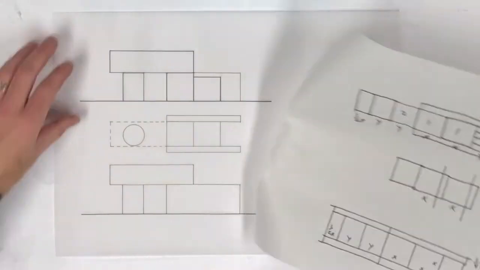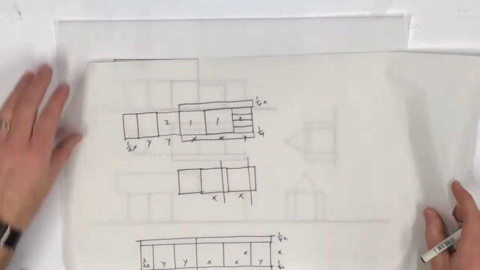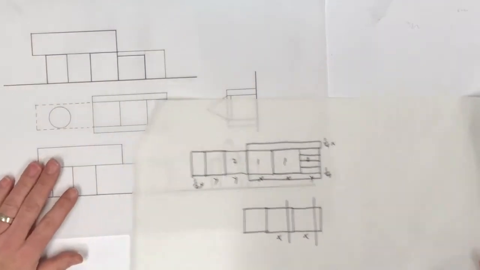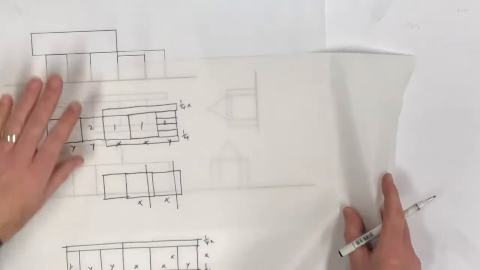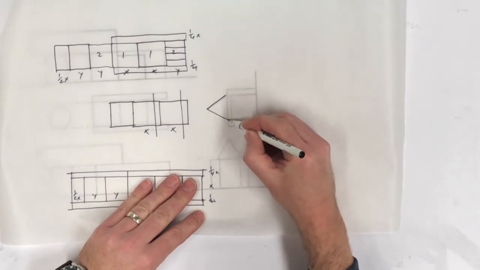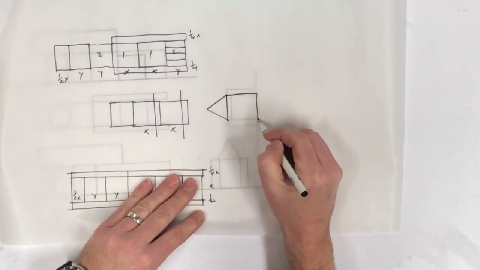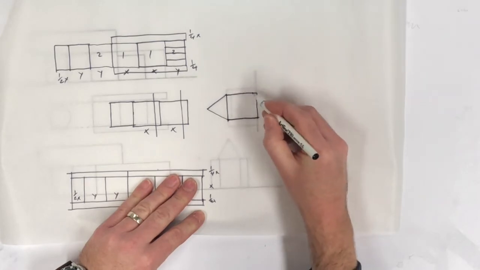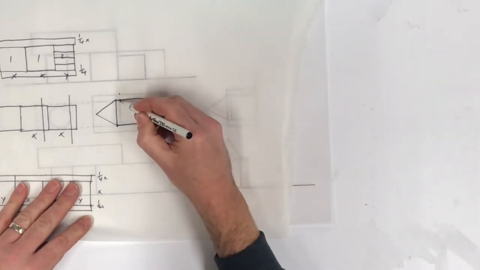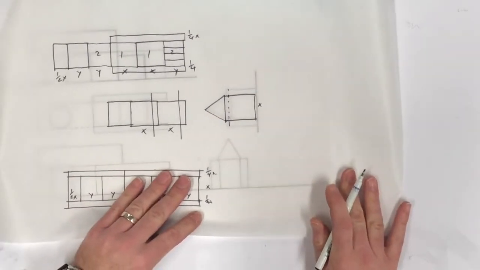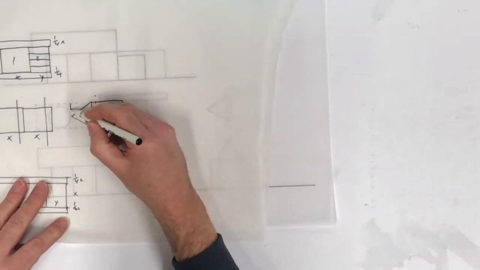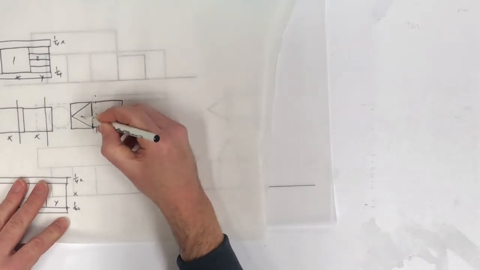Let's try that now in section and elevation. Let's see if those geometries work as well. Okay, so here we go. It's looking very close there, isn't it? We know that that is x. Let's test it against this. Not quite. Okay. Let's test the triangle. No. The height of the triangle is y. So the height of the triangle is y. So that works.